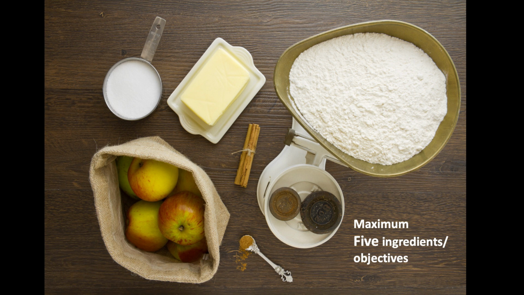So typically, a maximum of 5 objectives. I was at a lecture recently and there were 13 objectives, and I'm pretty sure I retained none of it. I think I got the core concept though. So maximum of 5 ingredients or 5 objectives. And then you'll notice that the flour is on a scale because you're going to have to decide the recipe.